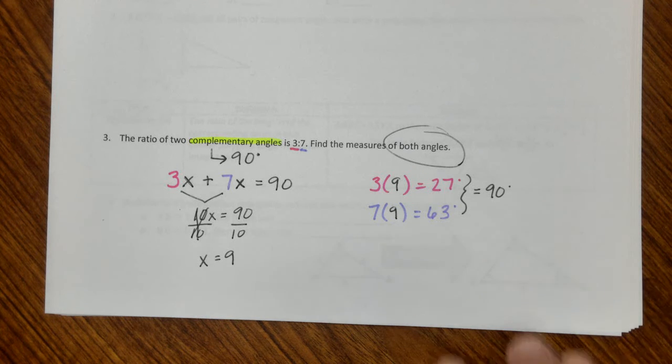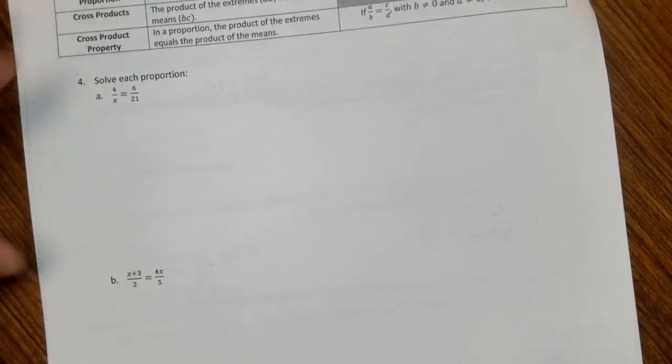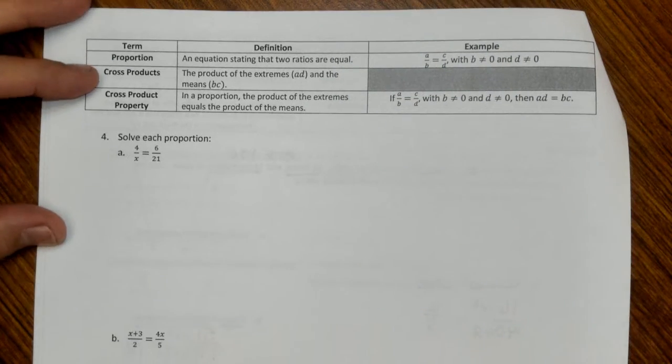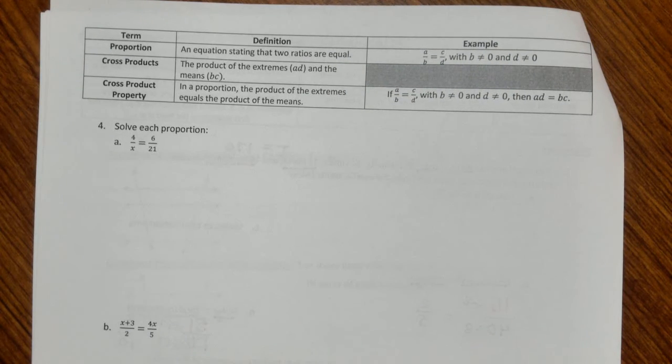Okay? The next thing we talked about with the proportions, dealing with our proportions, are going to be two ratios in fraction form that are set equal to each other.